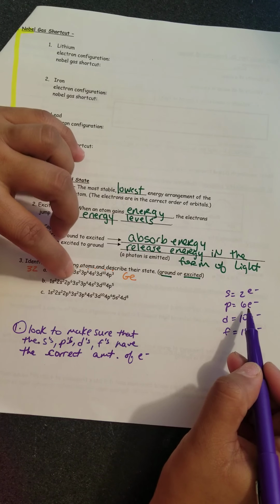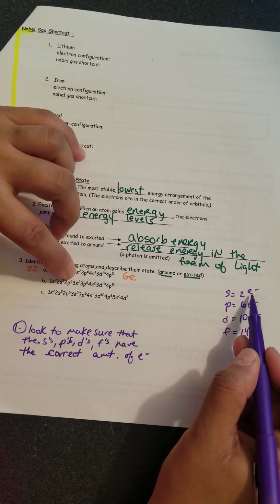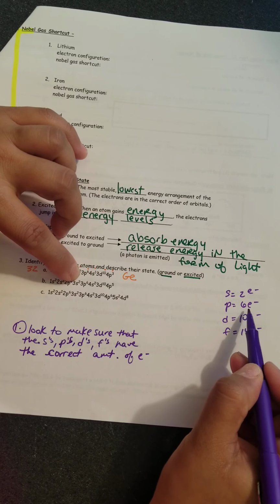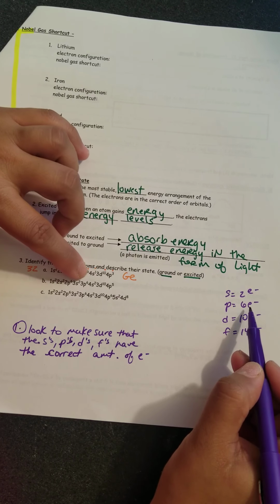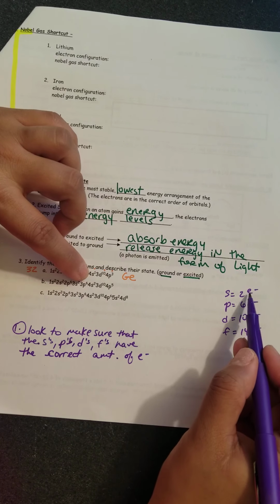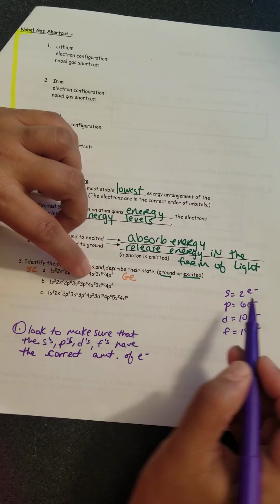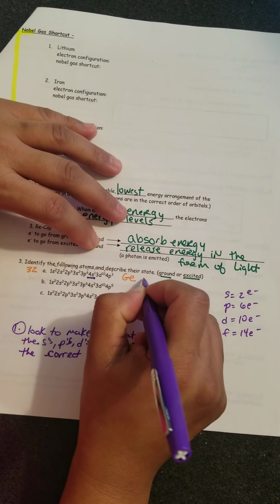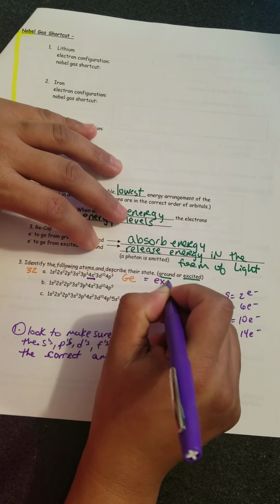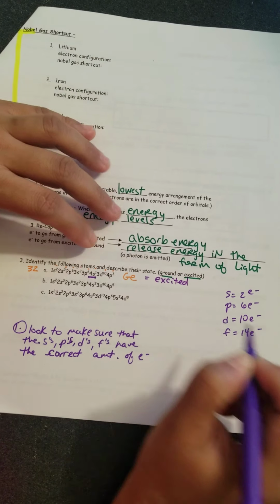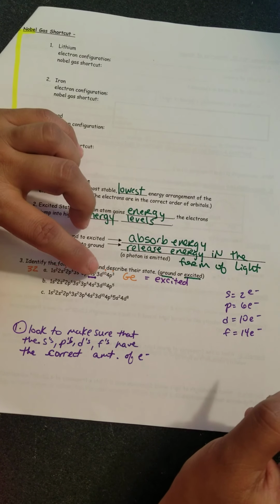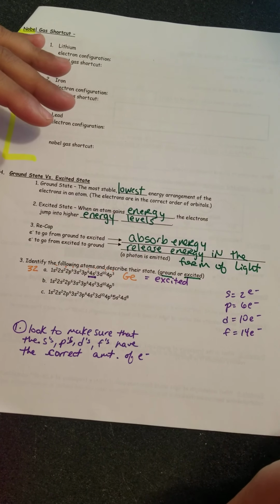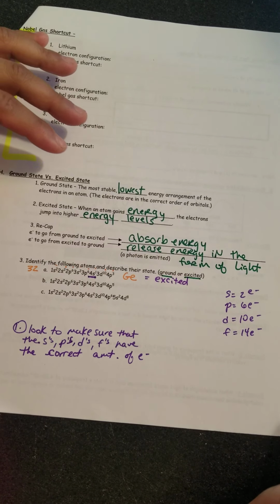The next one is a 3s. How much? 2. 2 is good. The next one is a 3p. How much should P's have? 6, and it says 6. 4s. Whoa. S should have 2, and this one has 1. That right there is proof that Ge is excited, because that other electron is in the wrong place. He jumped. He got excited.